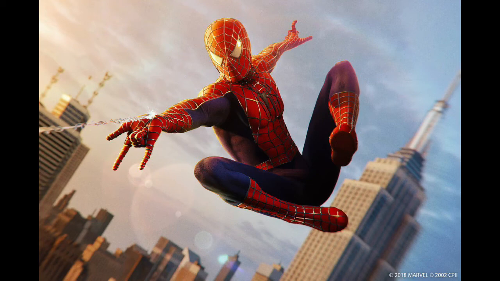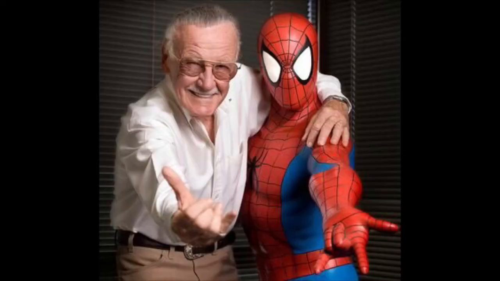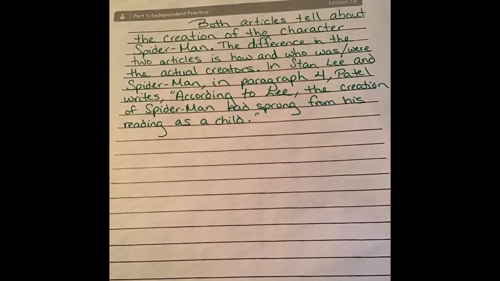He thought of the idea as a kid, and he basically slowly created the idea of Spider-Man. Yes, other people helped, but it was mostly him. In the second article, it talks more about how it was like a multi-man decision of who Spider-Man was, how he came to be, and all that.